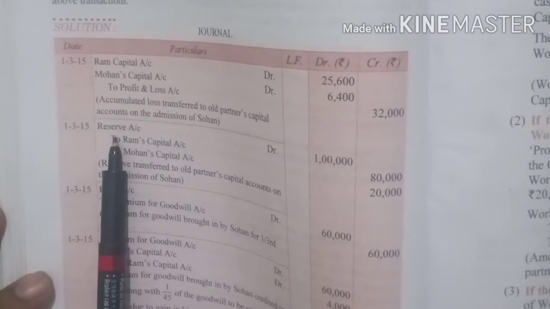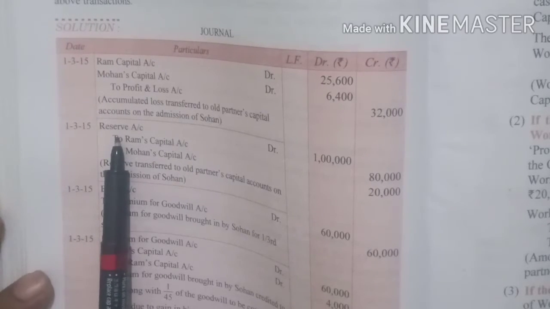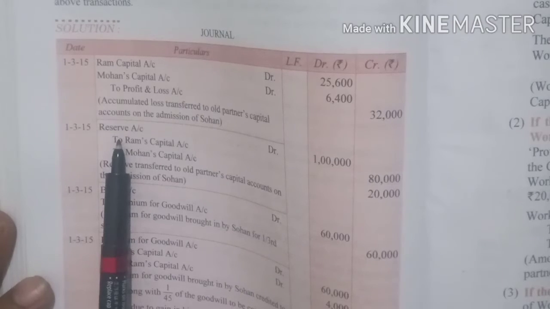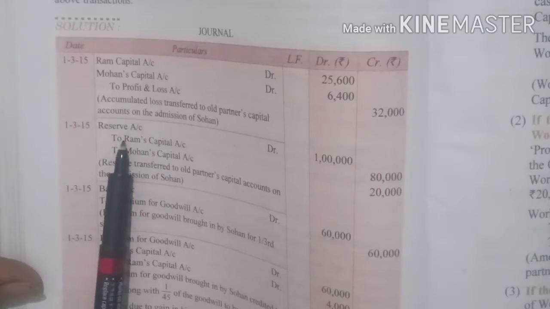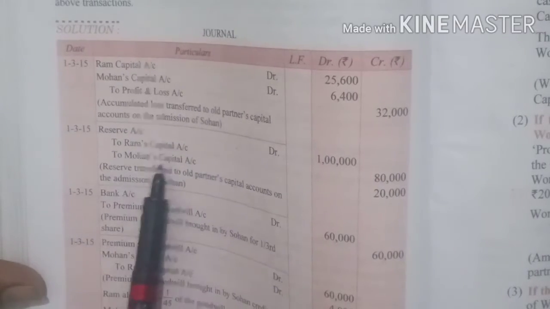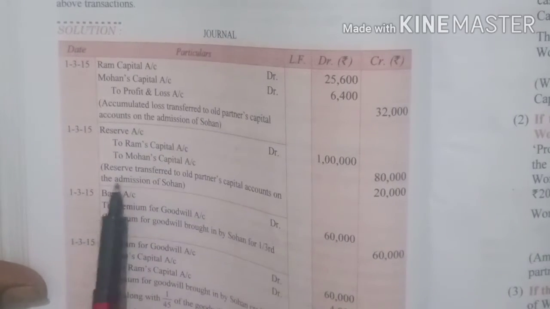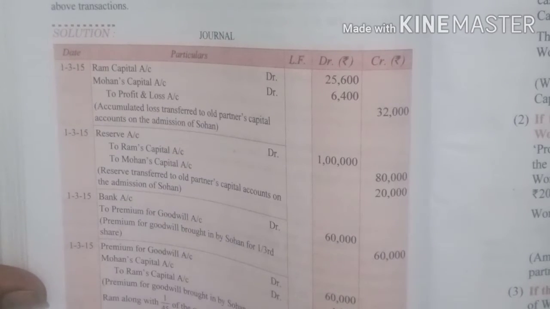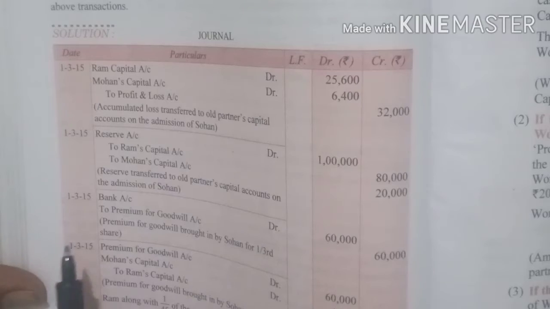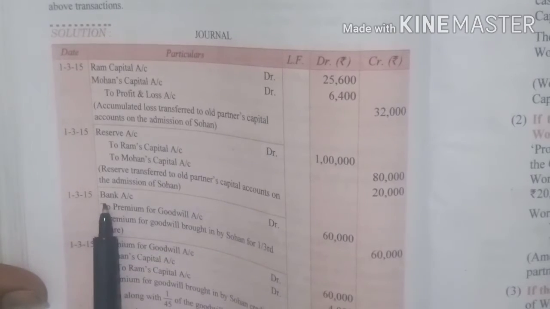Now what is the next? We have a reserve. The reserve is on the liability side, that is credit. So what will be the entry? Reserve account debit to Ram's capital account, Mohan's capital account. Again this reserve will be transferred to the old partners in their old profit sharing ratio. Now what is the next entry?